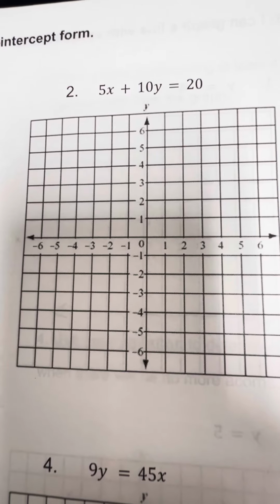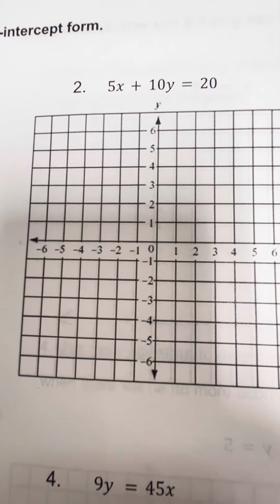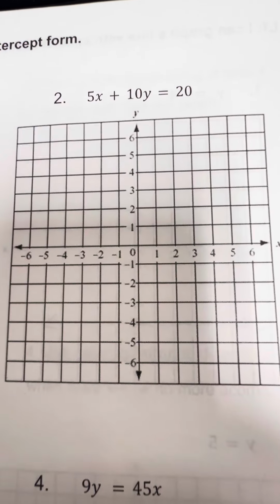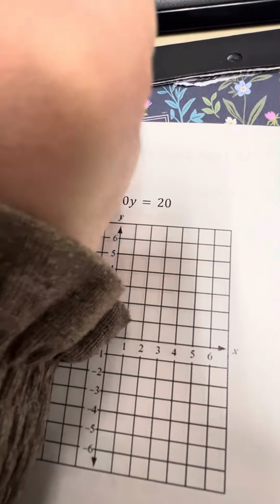All right, I'm back with graphs. This is in standard form, so we have x and y on the same side. We have our constant on the other side. So when I have that and we're trying to graph a linear equation, we want to rearrange it so that it's y equals mx plus b form. So you want it to look like this, and that'll be helpful when you're graphing.